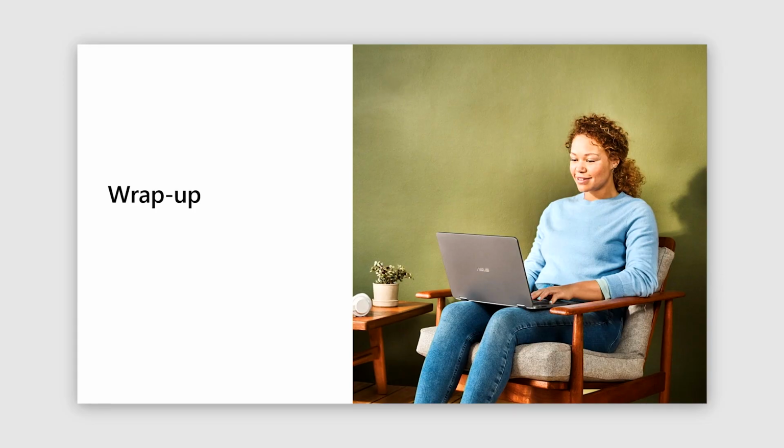So let's wrap up and just recap really quickly. We've covered in these two sessions the Azure Sentinel best practices. So this will allow you to quickly deploy Azure Sentinel in your environment and meet the requirements for your environment.